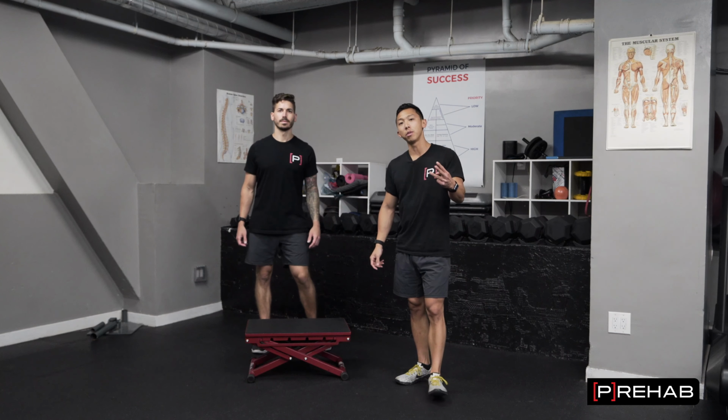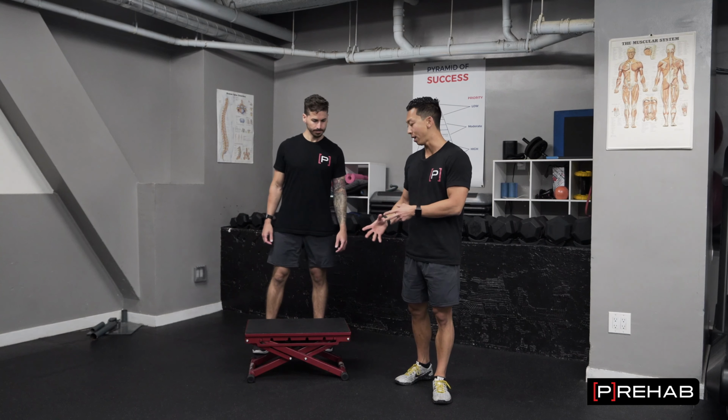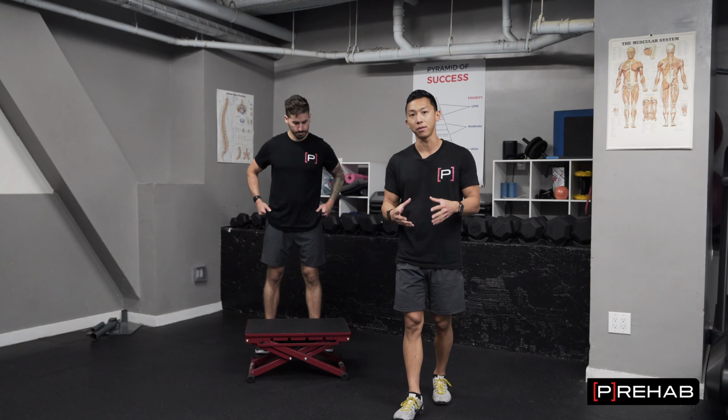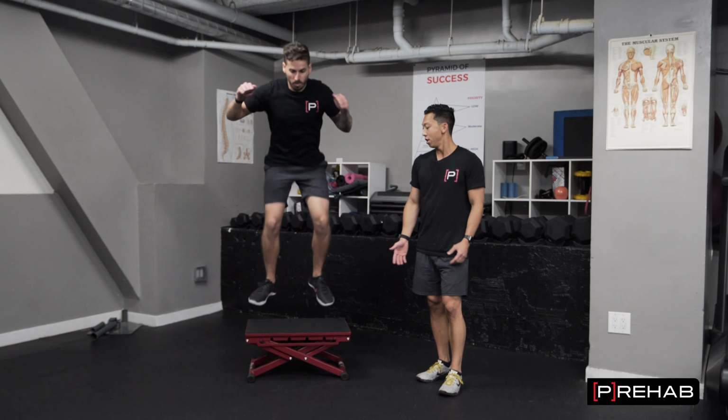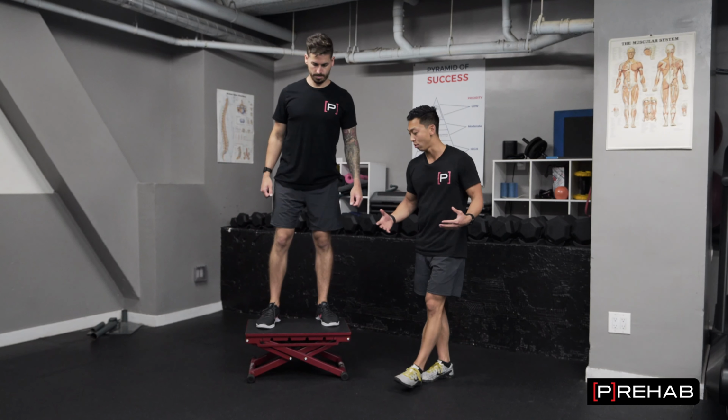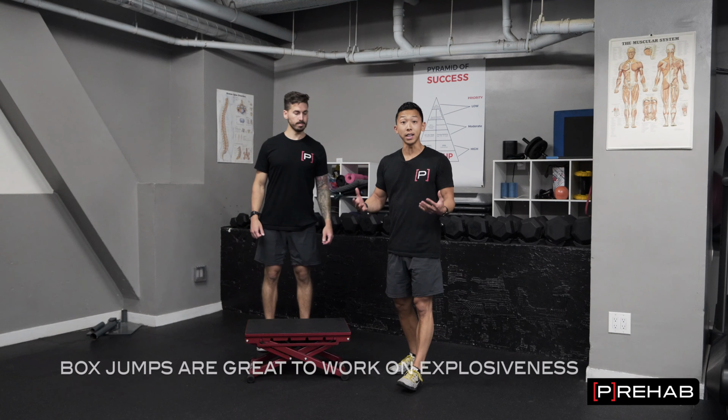So the third thing we want to take into consideration is height or a box. Now boxes can be used for many different things. The most traditional thing is like a box jump. So Craig can demonstrate a box jump. You like to see this all the time. People program it to work on power development. That's great, and that's really what it is for.